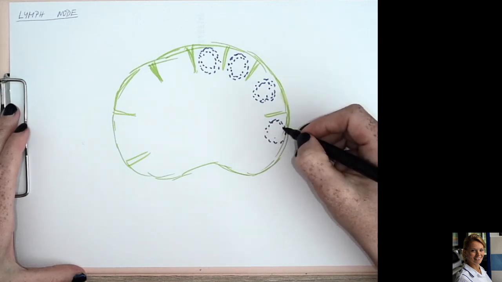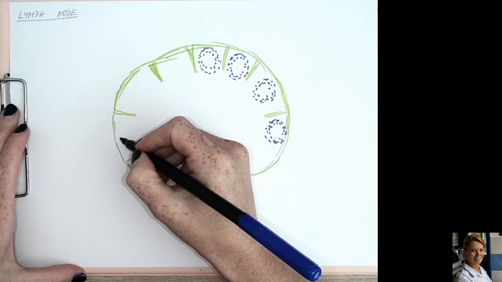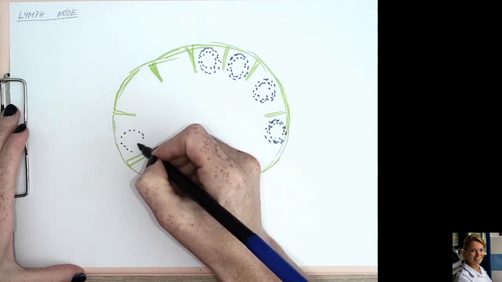And there are mainly B lymphocytes in the cortex.